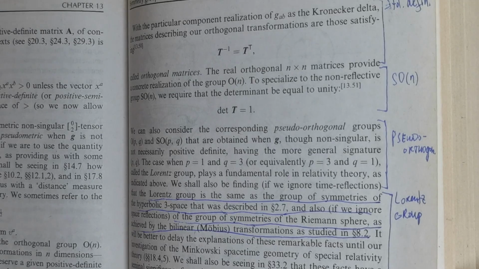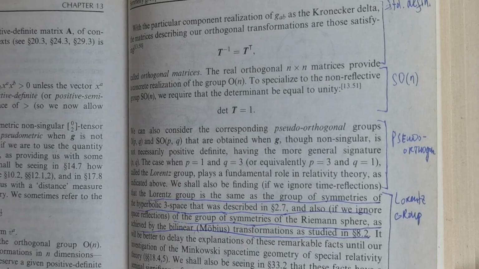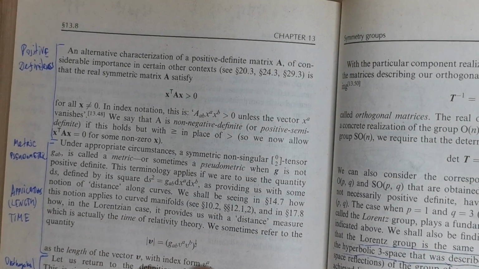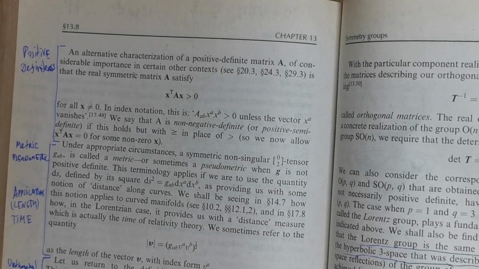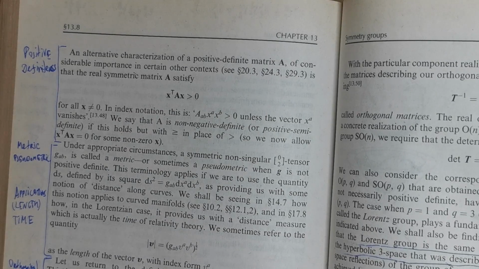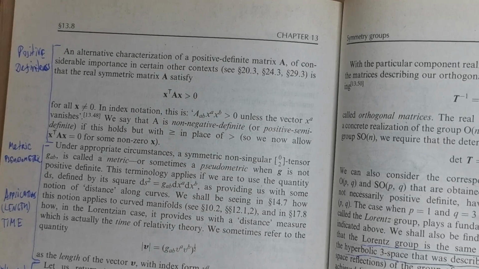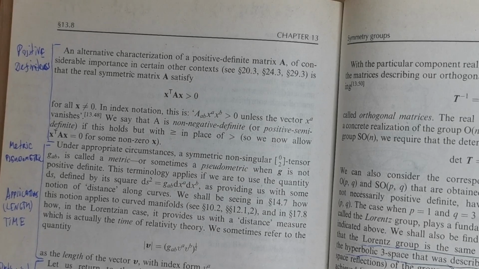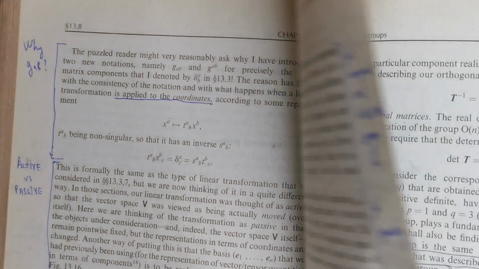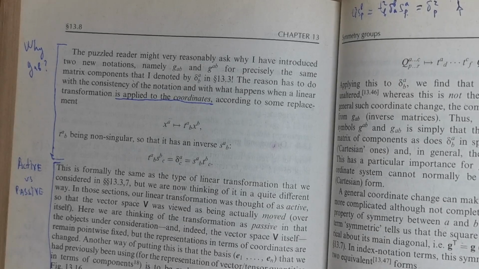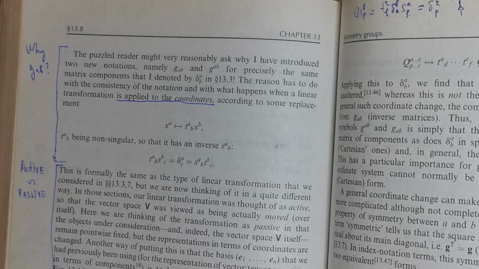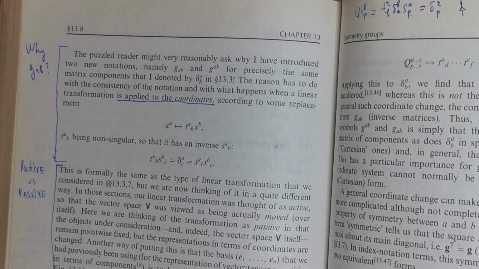It probably was somewhere in chapter 13 when he talked about those, I forgot, quadratic forms, like bilinear forms. And there should be something about it somewhere. Maybe he talked about positive definiteness here.